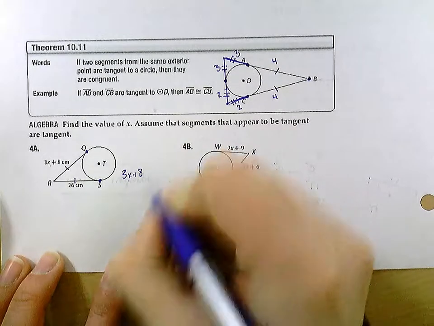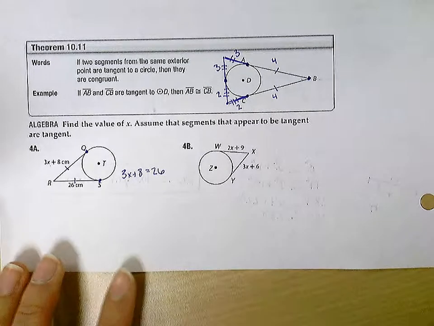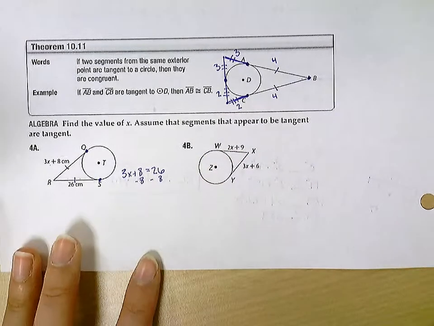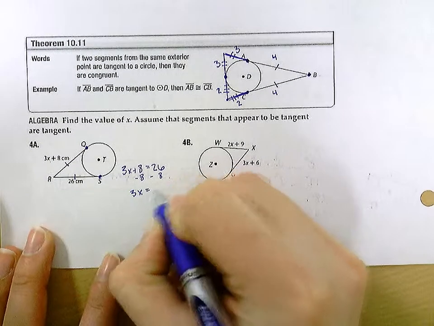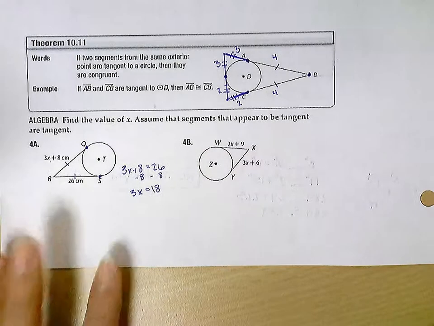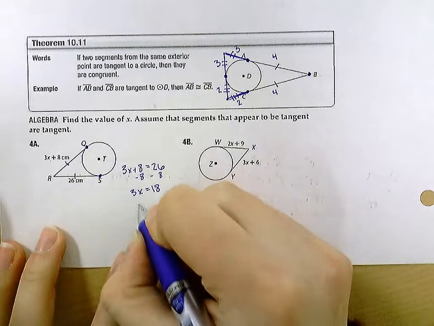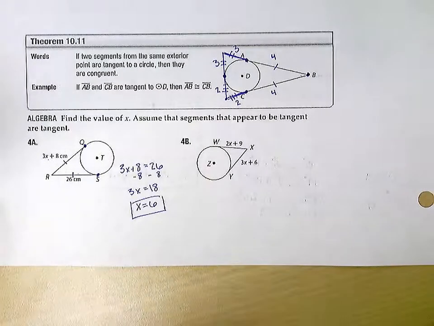So we have 3x plus 8 is equal to 26. Subtract 8. 3x is equal to 18. Divide by 3. x equals 6.